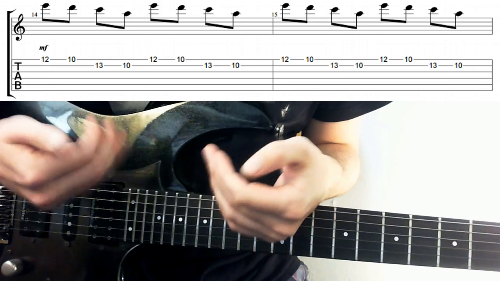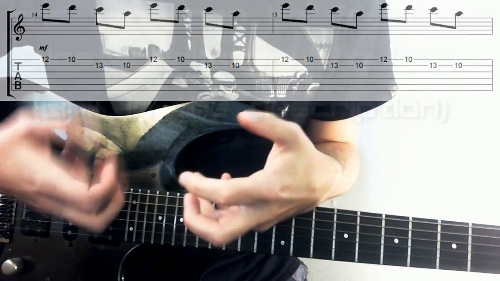Obviously after that, what you could do is go back to the start and just keep looping it on itself to really help get these rhythms together.